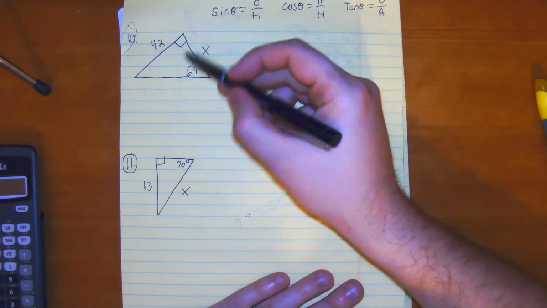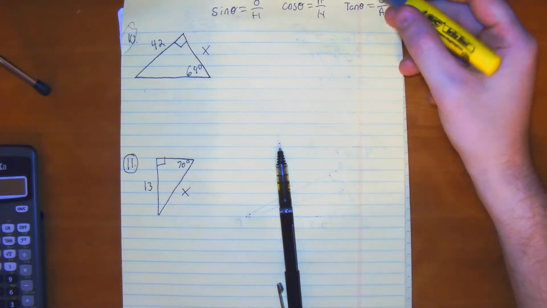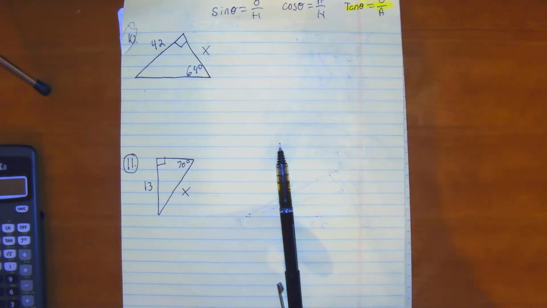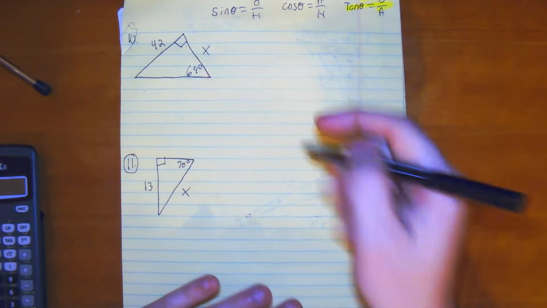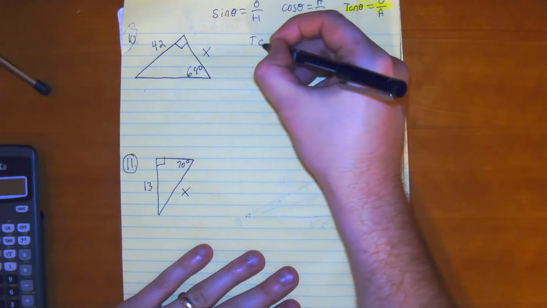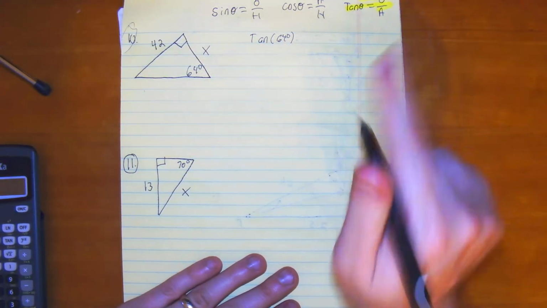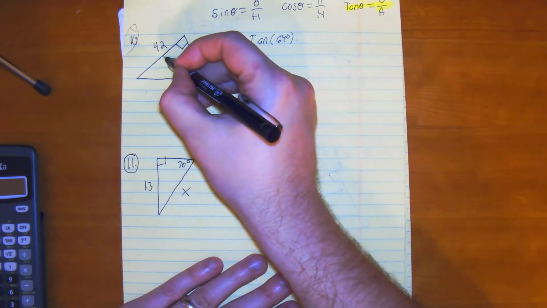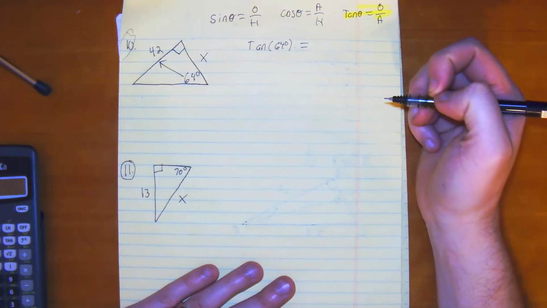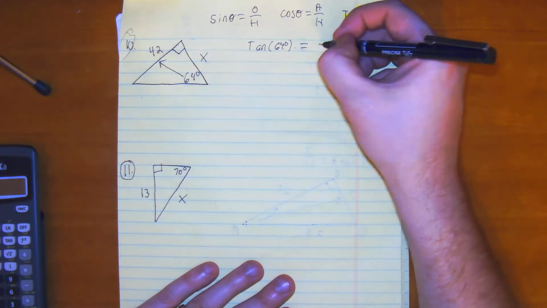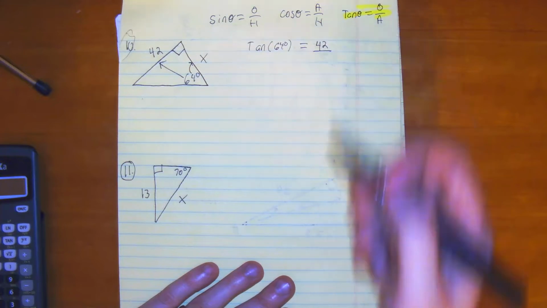Right away I can see there is no right angle. So for number 10, we're going to be using tangent. Make sure that we do it right. We need to make sure what we have. So let's start off with our tan of an angle. So tan of 64 degrees is equal to, we first need our opposite, which is just across the way, is equal to 42 all over our adjacent, which is x.